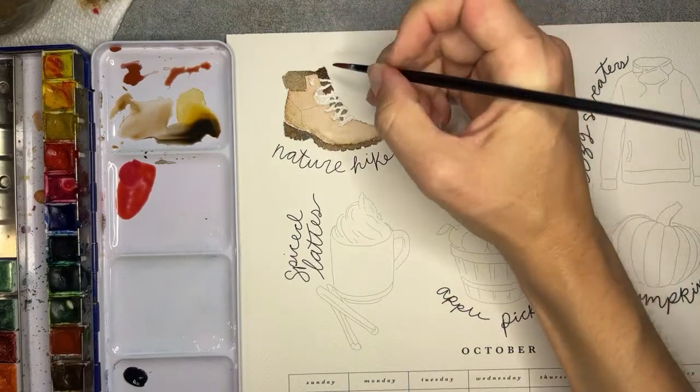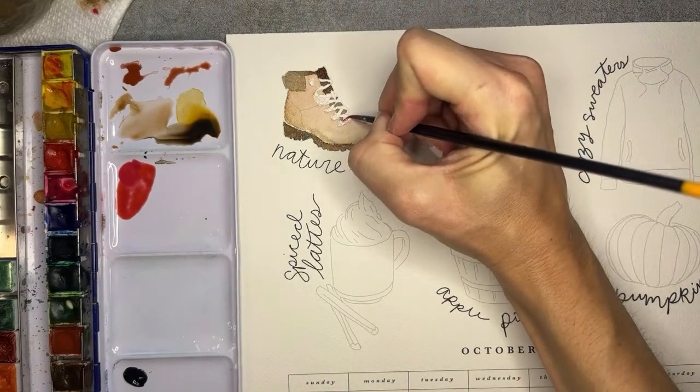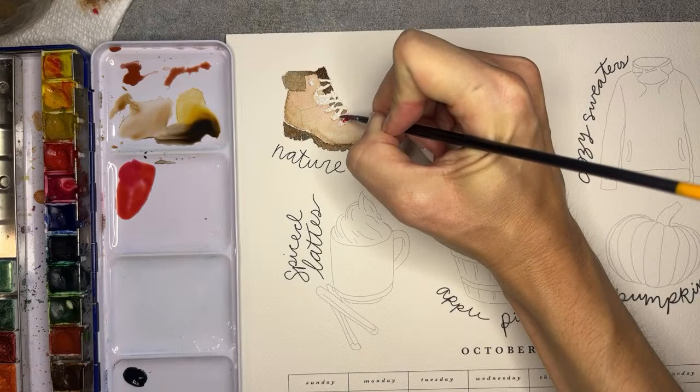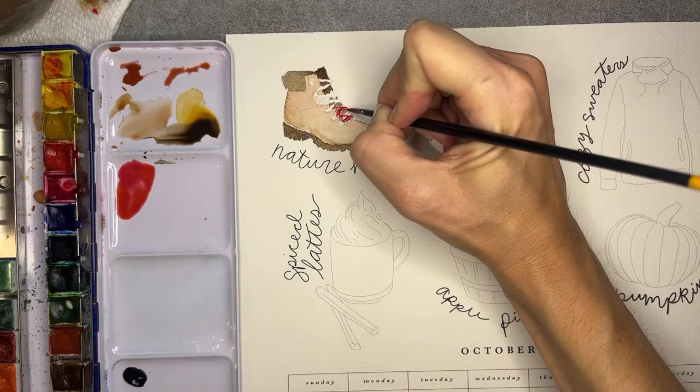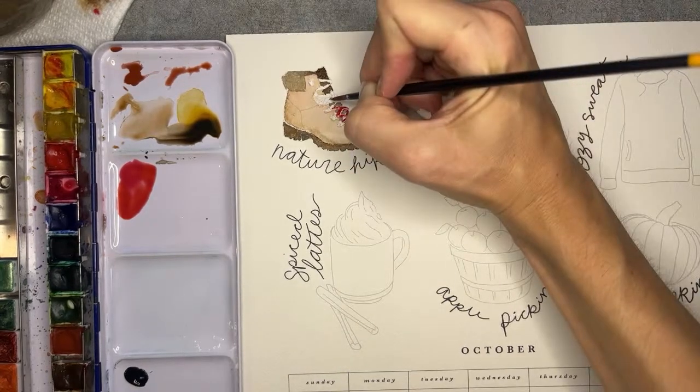So let's be careful. I think I'll start at the bottom here. And again, I am just going to paint in those skinny laces. It's hard to see some of these little lines here.